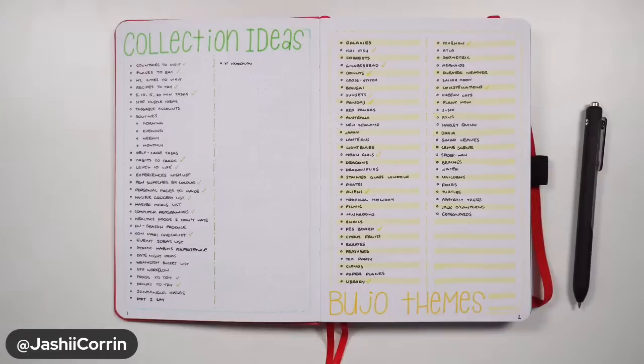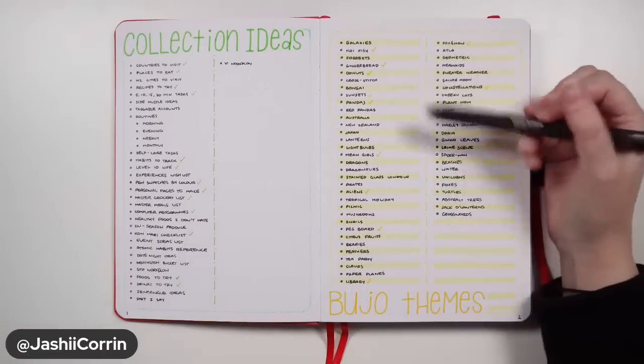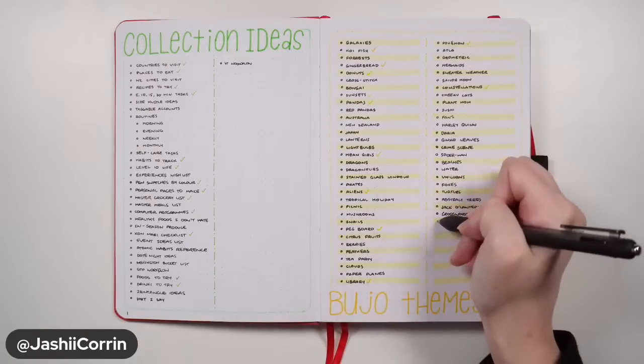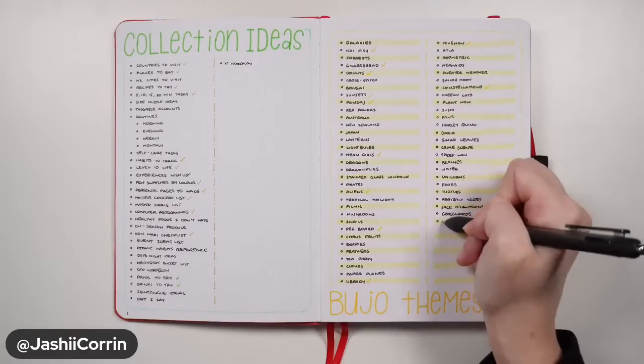Oh my gosh. And a puzzles theme. Do I have puzzles on here? Because puzzles would be a really cool theme. I'm going to put it down. And if it's a double up, then it'll be fine.